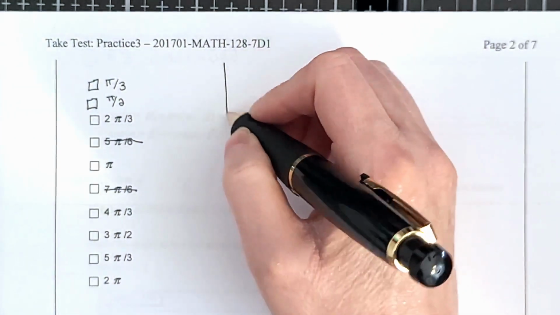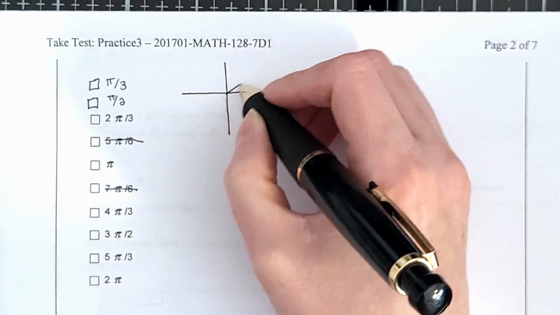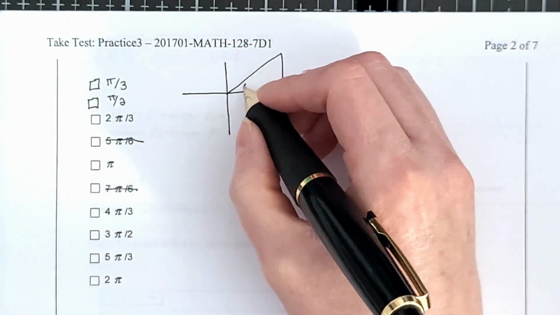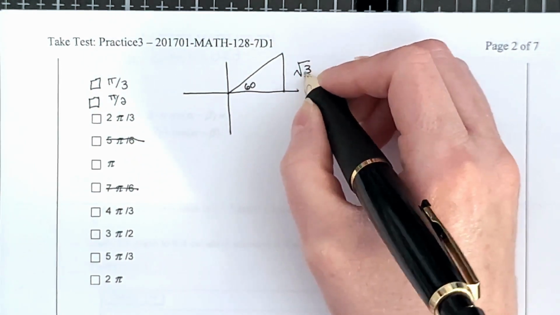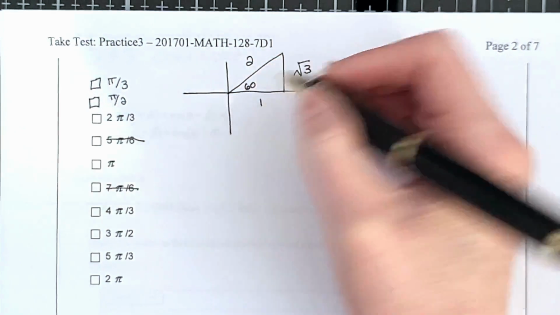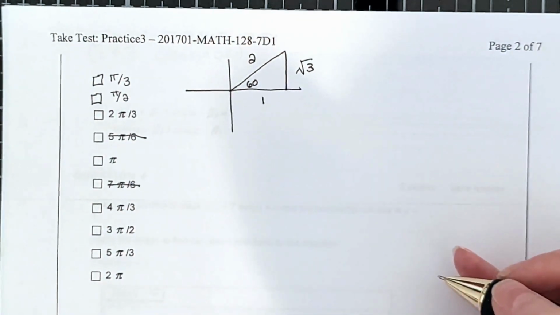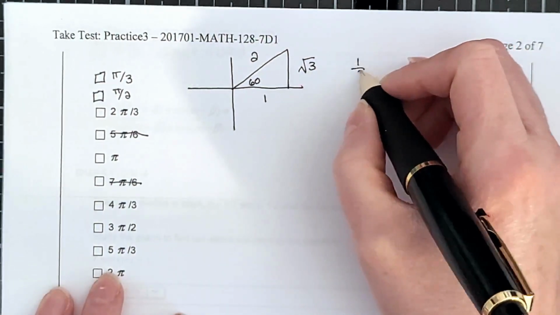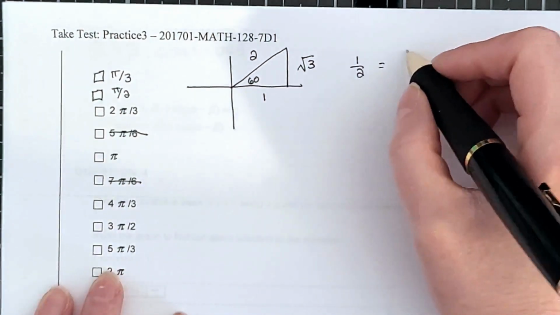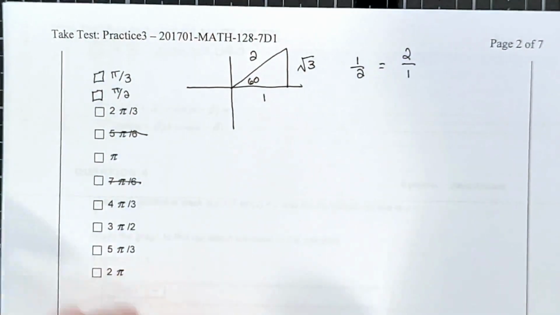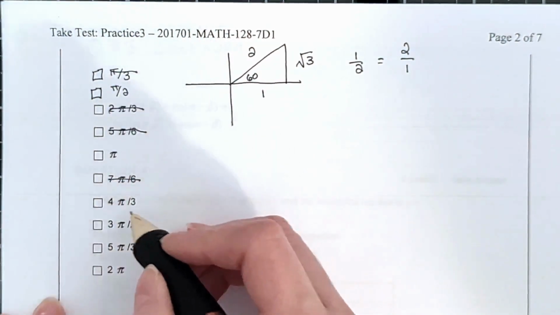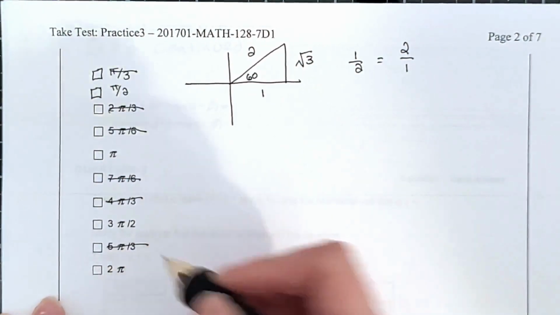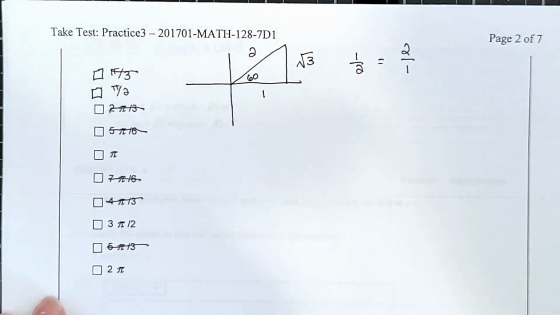If I look at pi over 3, that would be a 60-degree angle. So across from the 60s would be the square root 3, the 2, and the 1. So if I looked at that, the cos would be 1/2, versus when I flip that, I get 2 over 1. So that would never work. So all of the pi's over 3 would be a similar variant. None of those would work for this.